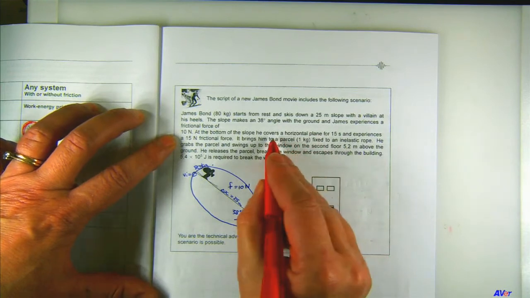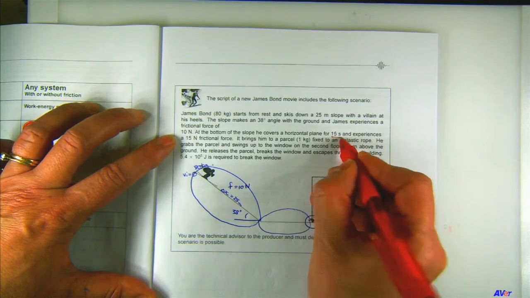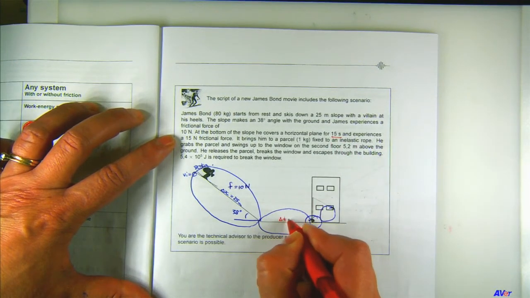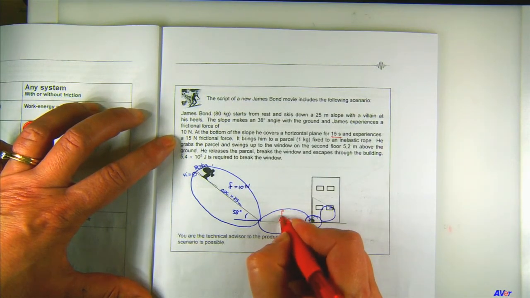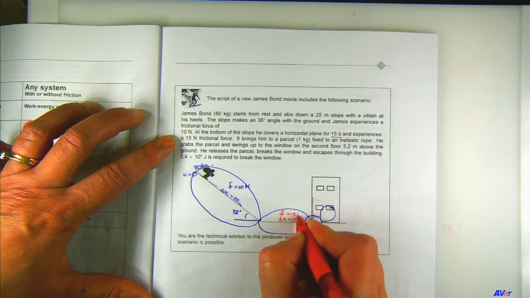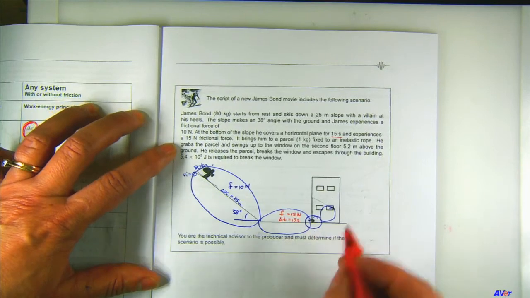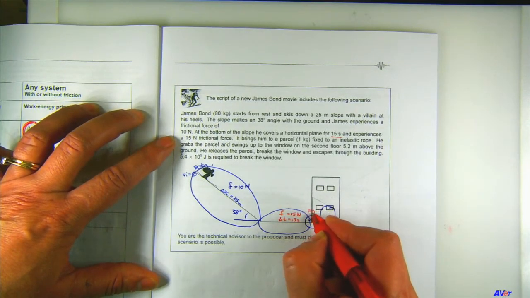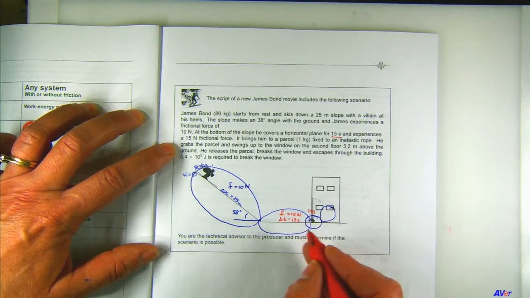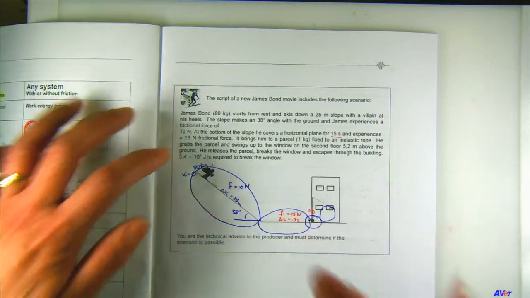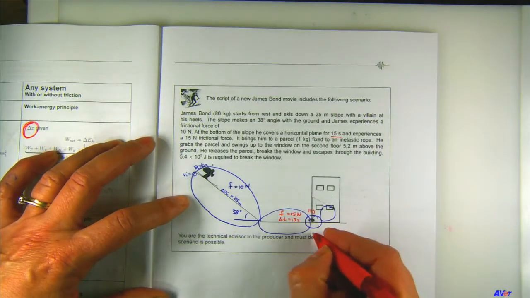At the bottom of the slope, he covers a horizontal plane, and now they give you 15 seconds. What's that? They give you a delta t. 15 seconds. And once again, he experiences a frictional force of 15 newtons. It brings him up to a parcel with a mass of 1 kilogram, go and write it in, fixed to an elastic rope. He grabs the parcel. So what do we have there? Grabbing onto the parcel is a collision. Right, so over there we have a collision.